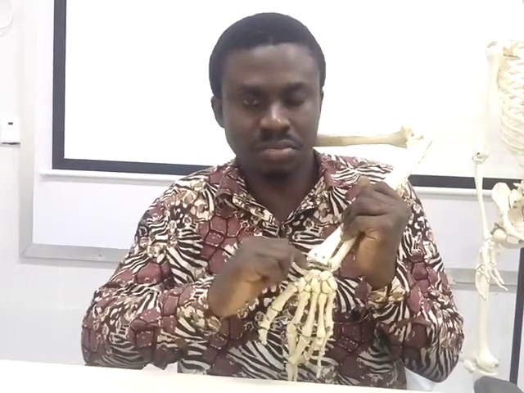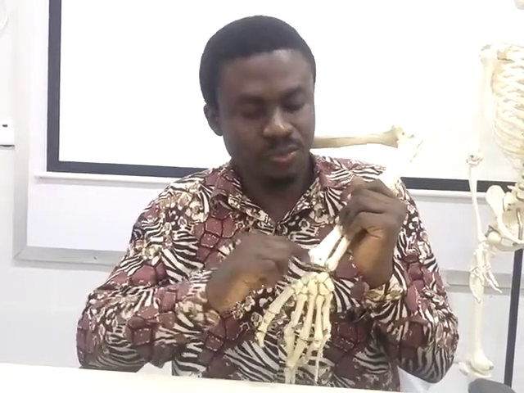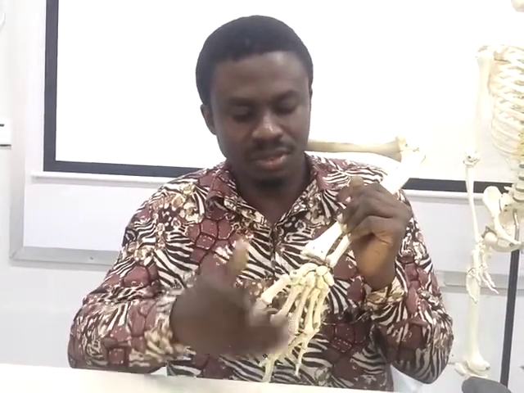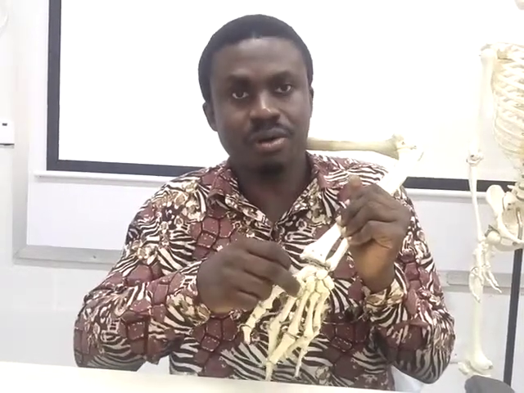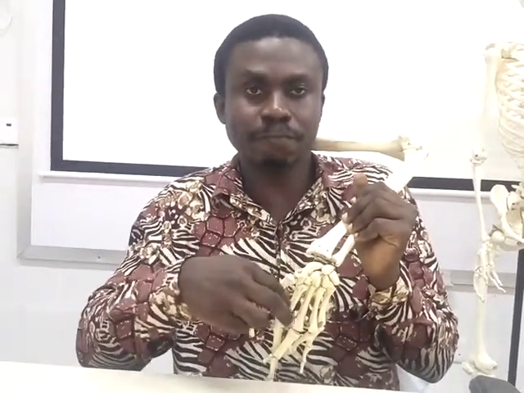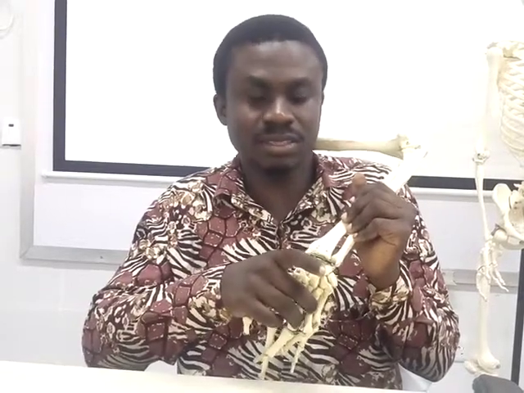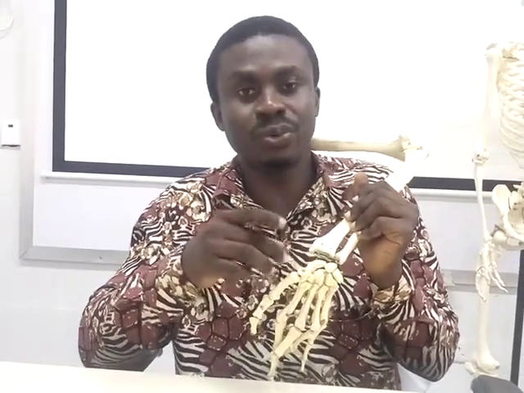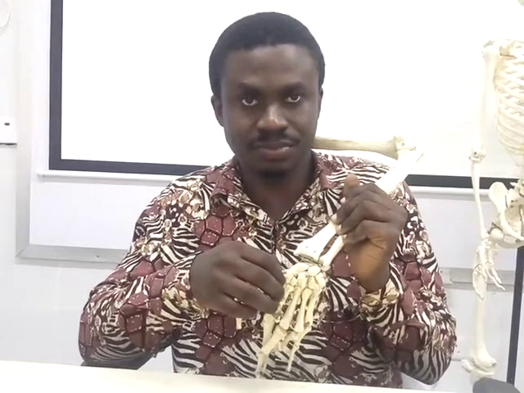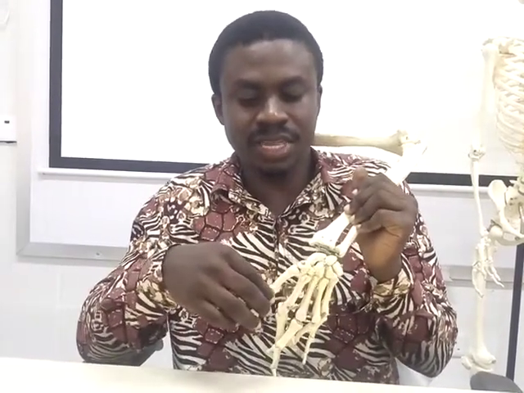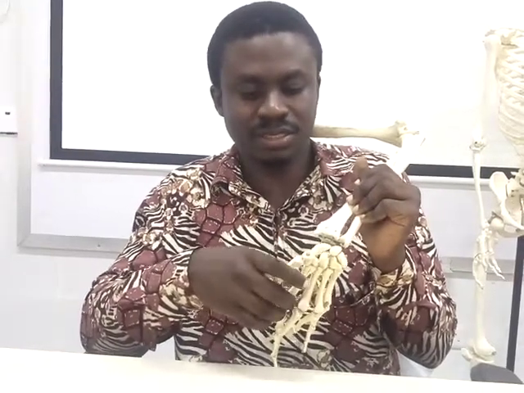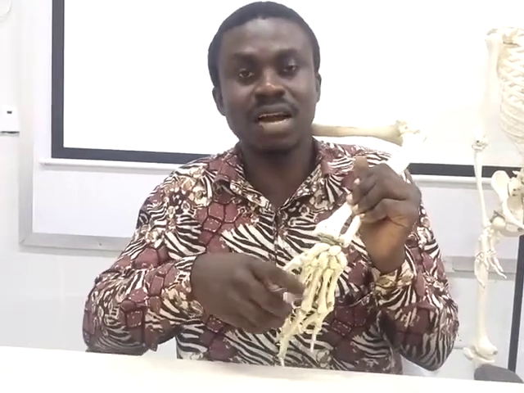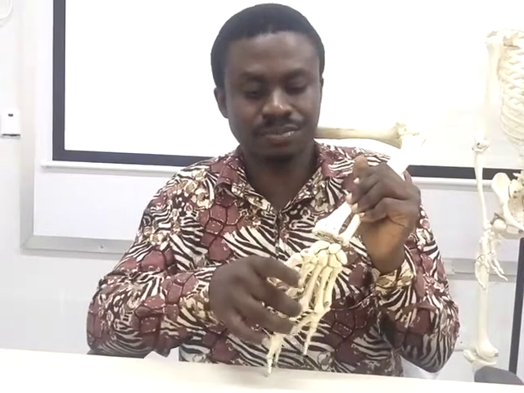We've seen the scaphoid and lunate with the radius, forming the radiocarpal joint. Similarly, if it's between the distal row bones of the carpals and the metacarpals, then you have what? Carpometacarpal joint. And then if it's between the metacarpals and the phalanges, metacarpophalangeal joint.